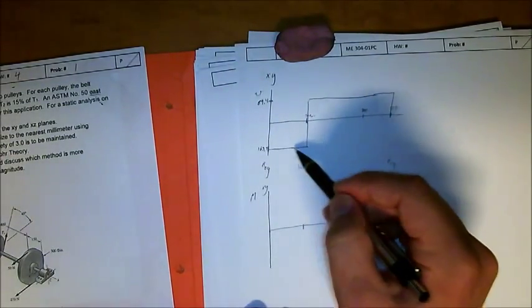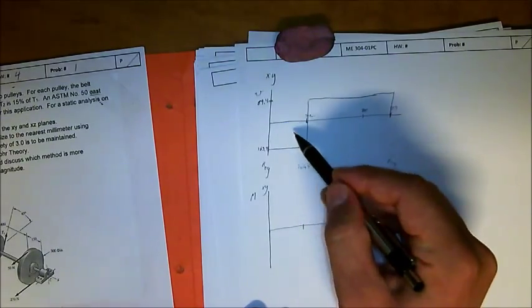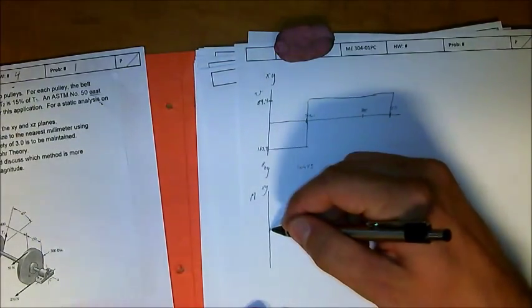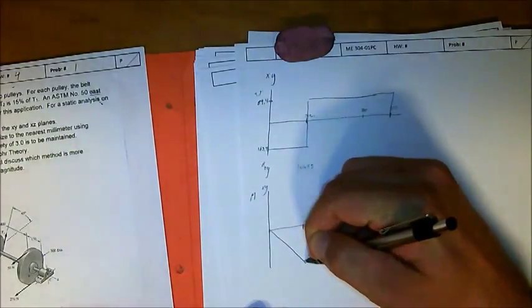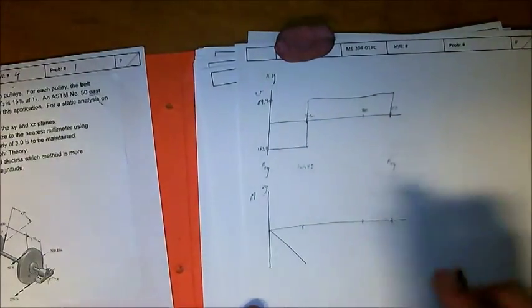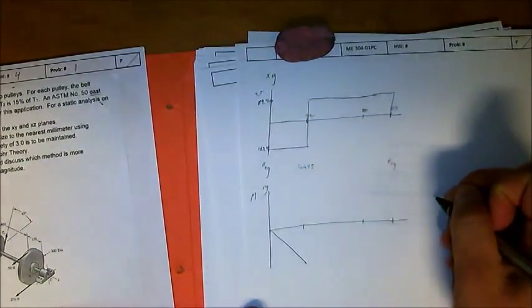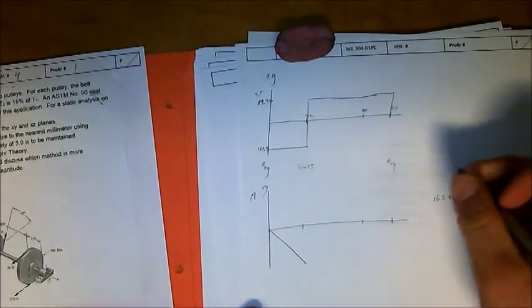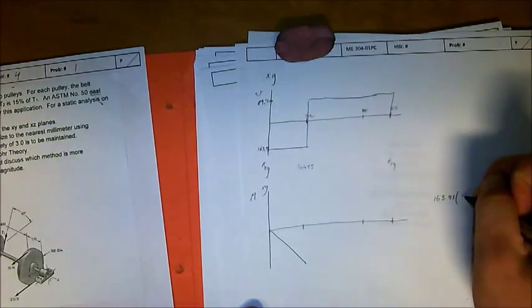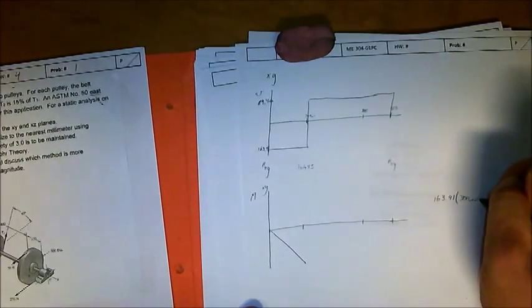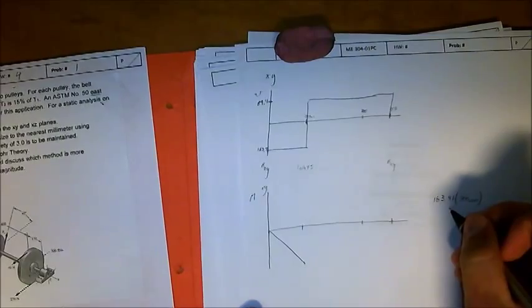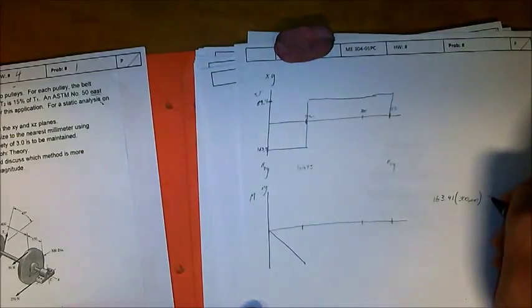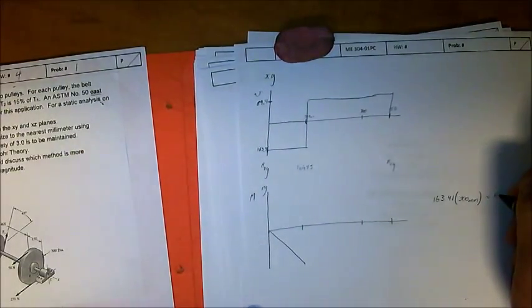So we go down like that, and then finding that the area is equal to 163.41 times whatever that distance is, 300 millimeters. Okay, and then that will equal 49,023 Newton millimeters. You can see that?